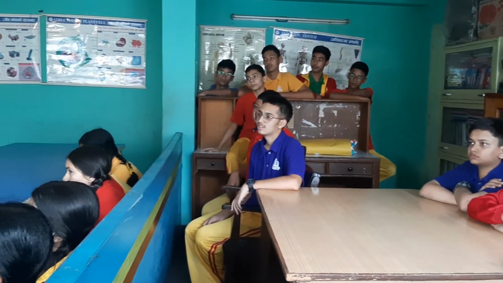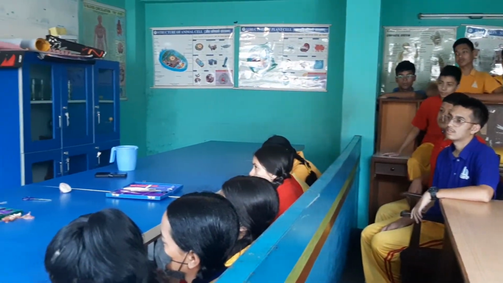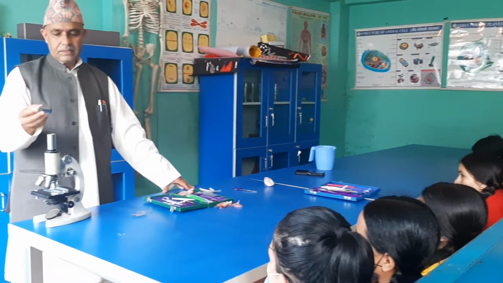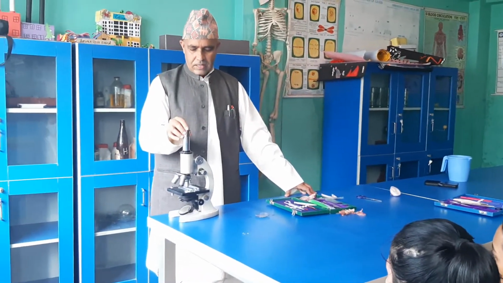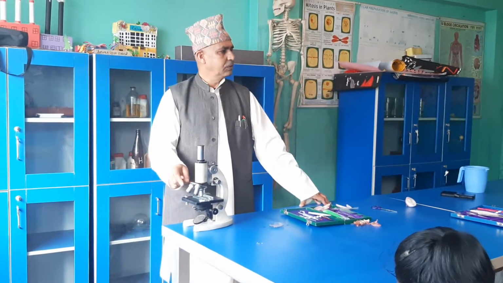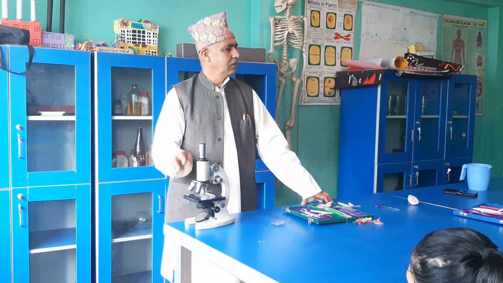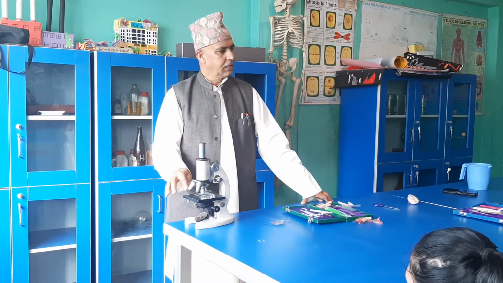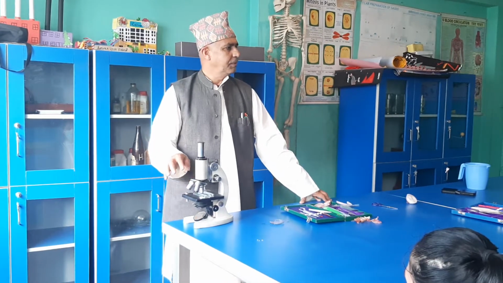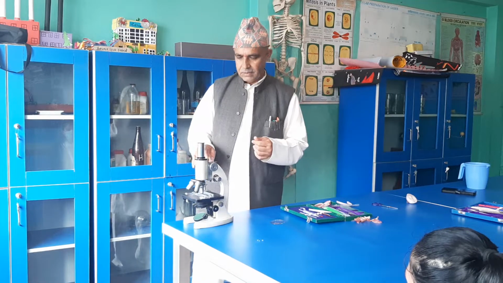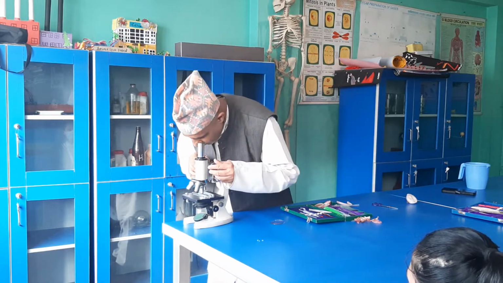And I have already said, this microscope can multiply a maximum of 250 times. How many times? Why? Because the eyepiece is 10x, and here are three objectives. One is 10, 15, 25. 10 means 10 tens are 100 times. If you give 15, 15 tens are 150, and 25 tens are 250. Okay.